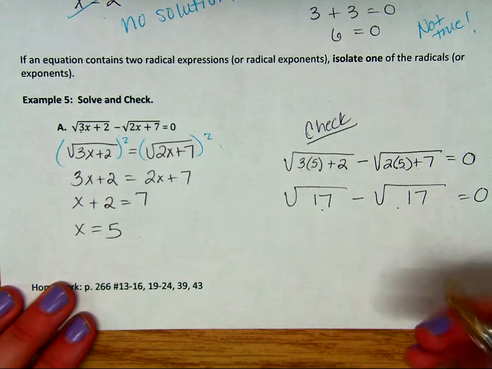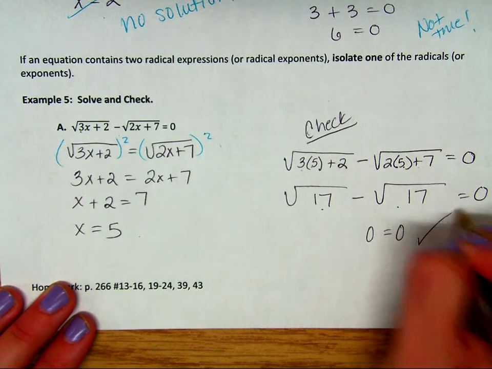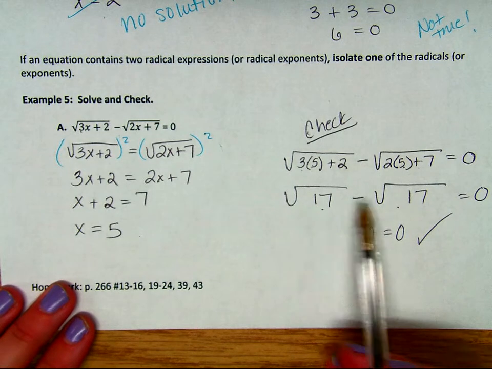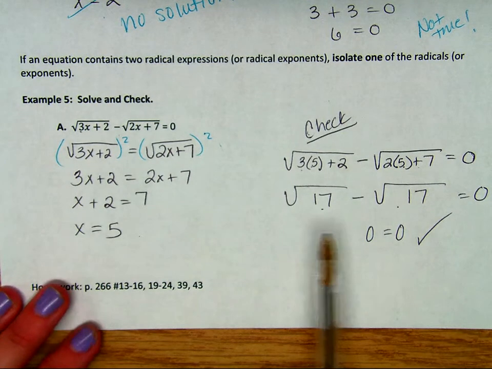Anything minus itself is going to be 0. So that one did indeed check. And at no point did I have a negative number under my radical.